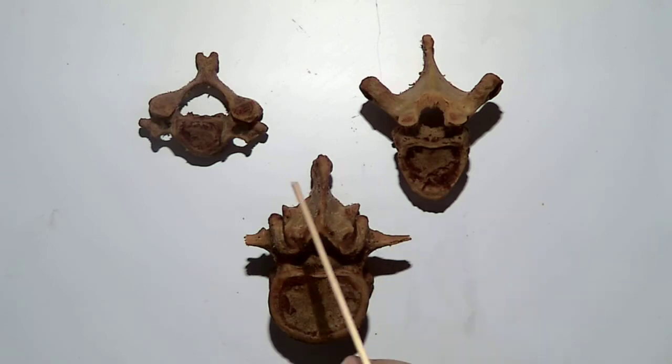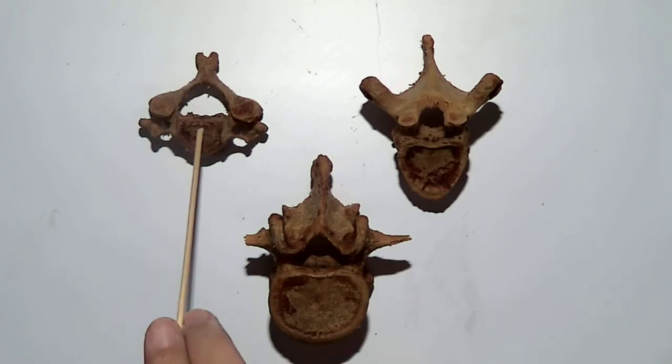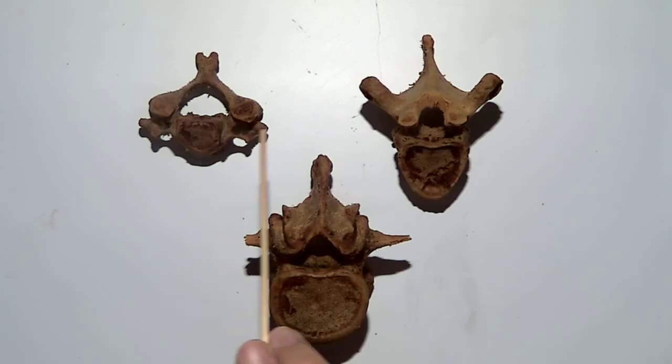We have one bone taken from three of the vertebral segments. This one comes from the cervical segment, thoracic, and lumbar. The sacral vertebra will be shown and discussed later.